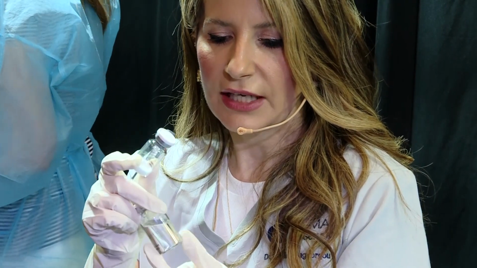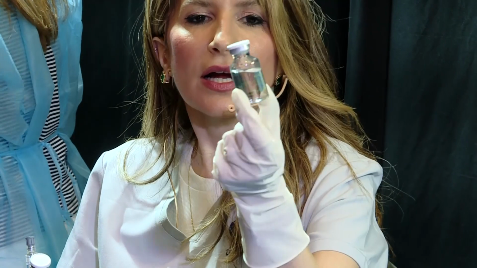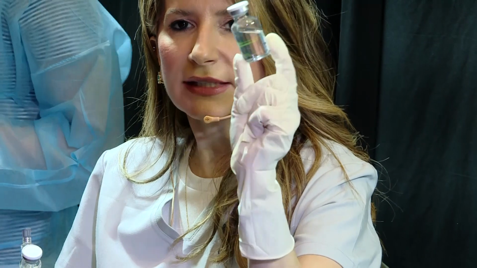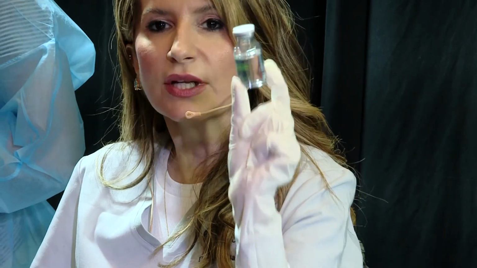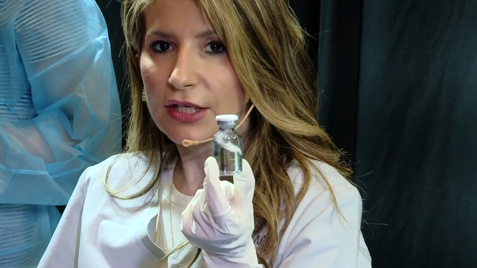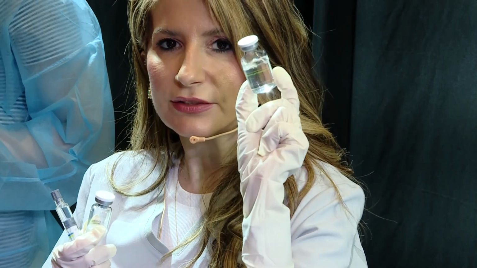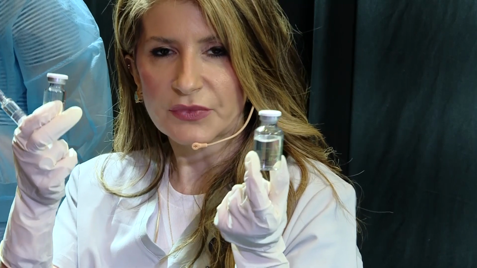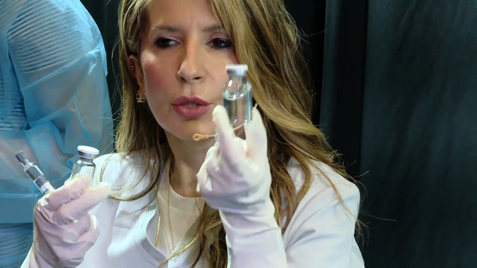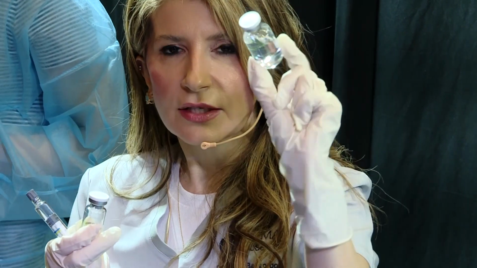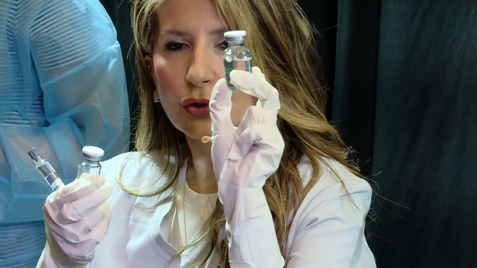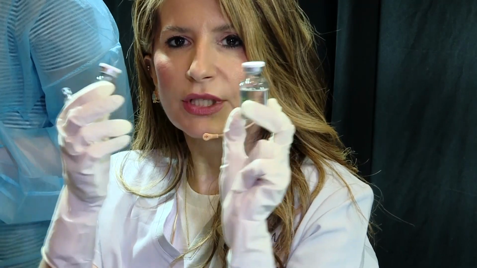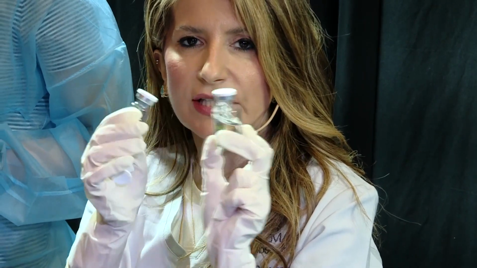Then you have a diluent that's approximately 18 ml. For the high, it's 20 ml. According to the indication, you retrieve the amount you need from the diluent and put it here. If it was for cellulitis, we would use the whole vial. But for now, since here we have 2 ml, we're going to use only 4 ml because we need a total amount of 6 ml.